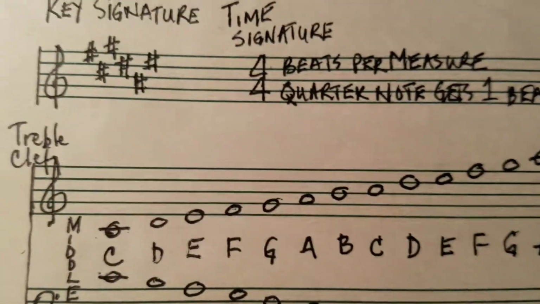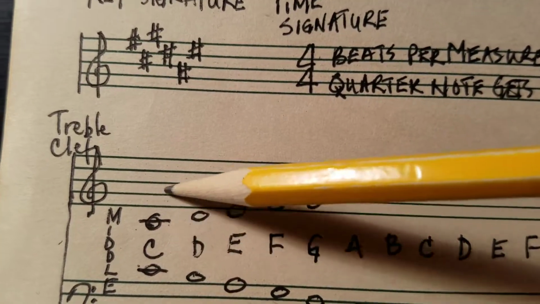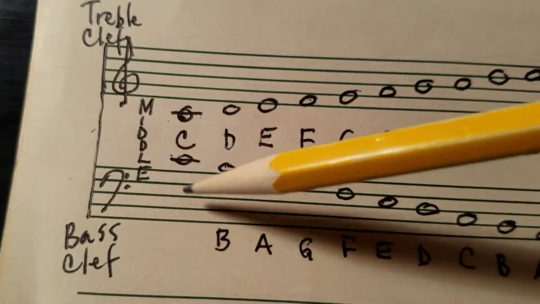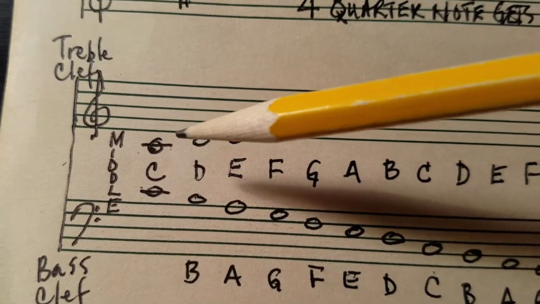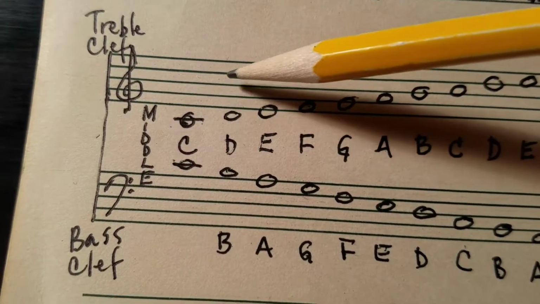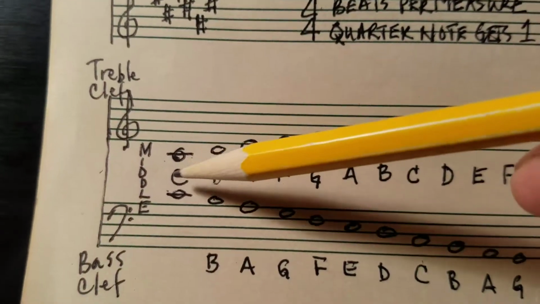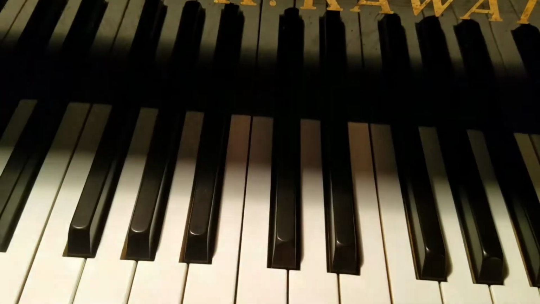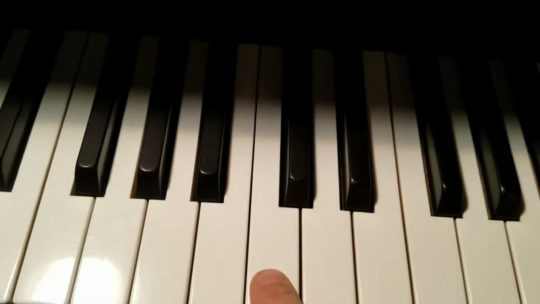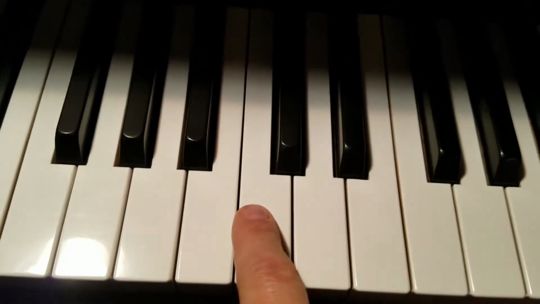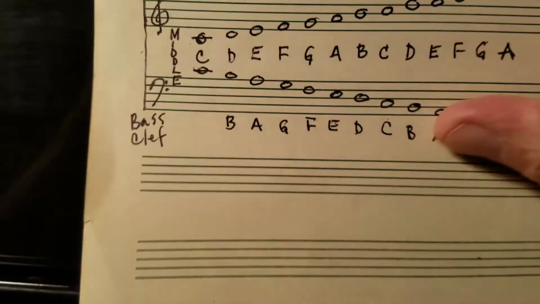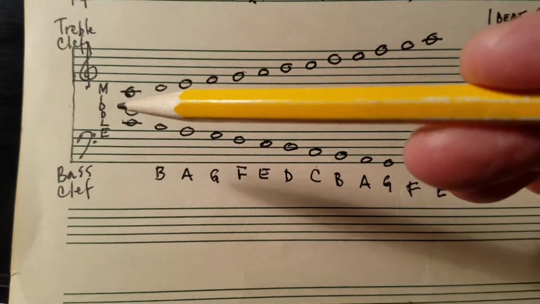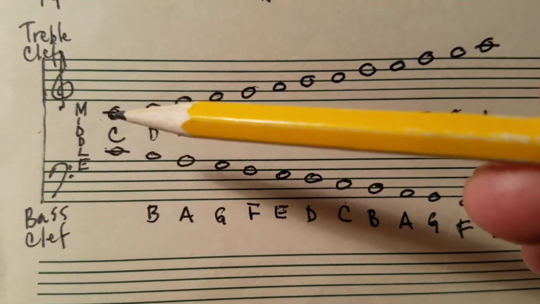So you can see that there are 5 lines, 1, 2, 3, 4, 5, in the treble clef staff and in the bass clef staff. They're both the same, and there's 4 spaces in between, 1, 2, 3, 4. And as you can see, middle C, which is the C that's in the middle of the piano here, the C is always to the left of the 2 black keys. You'll have to locate which is middle C on your keyboard. Middle C is drawn on a line underneath the staff.